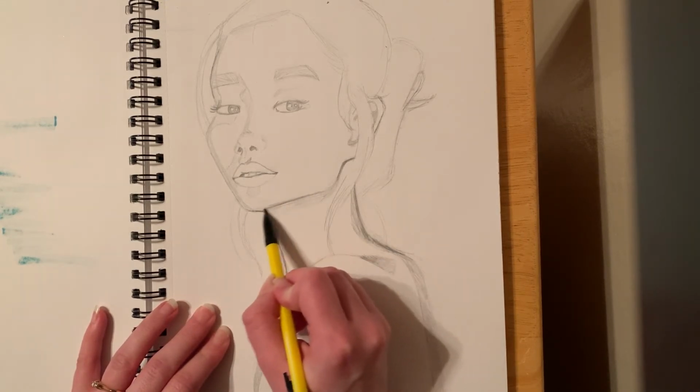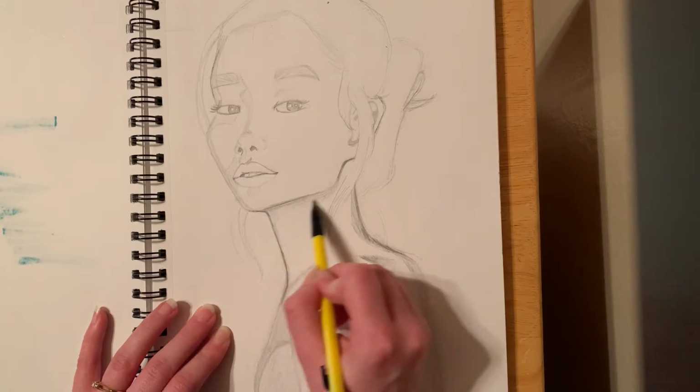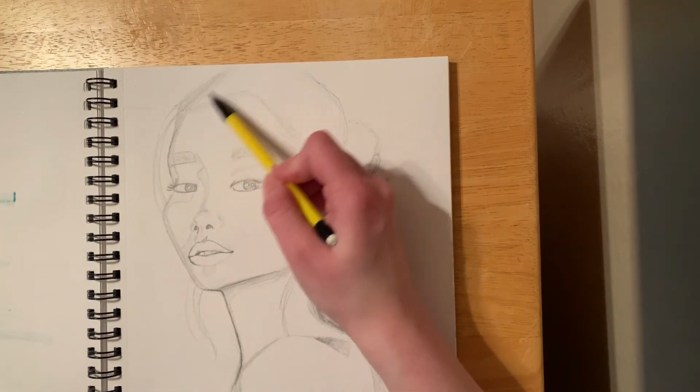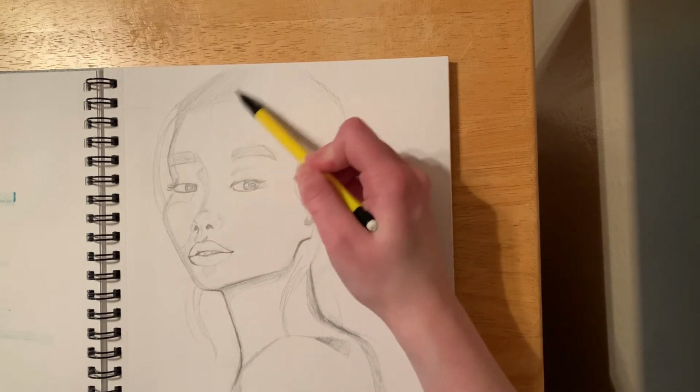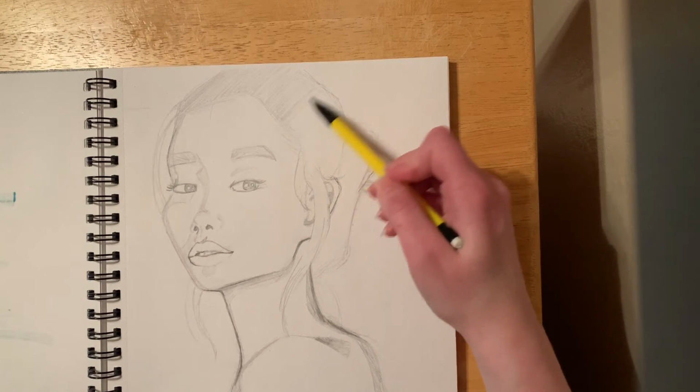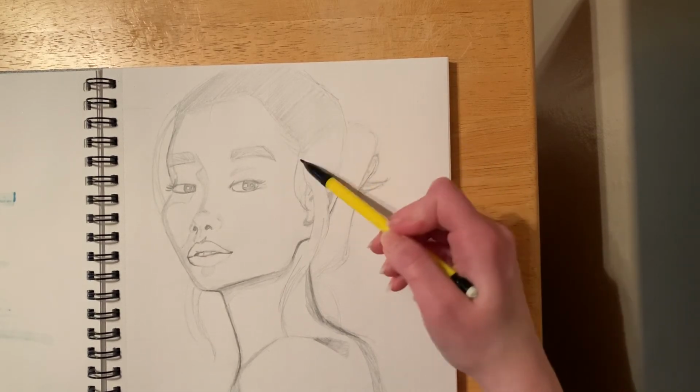I actually did not follow my reference to a T on all of the shading and where the values are, and that's because there were some shadows that I felt were just too harsh to transfer from the picture onto the paper.